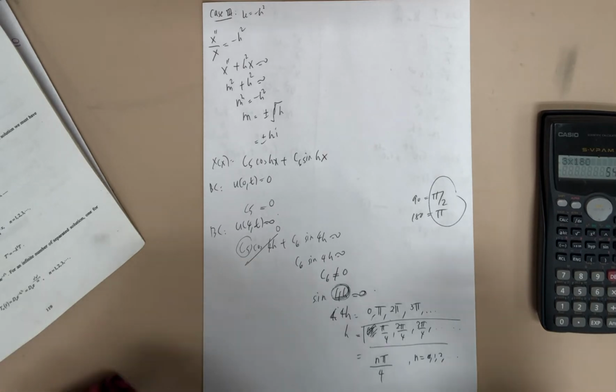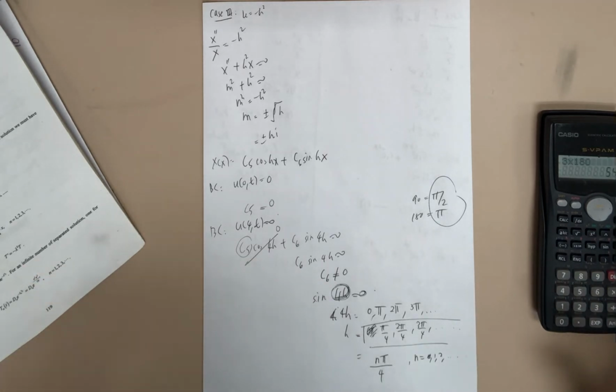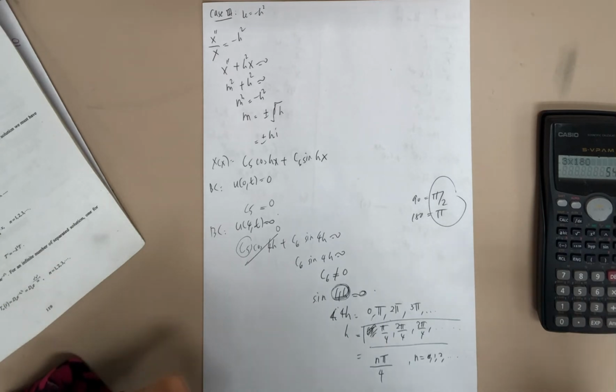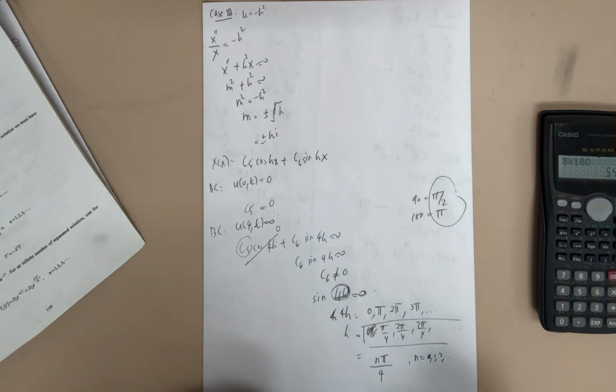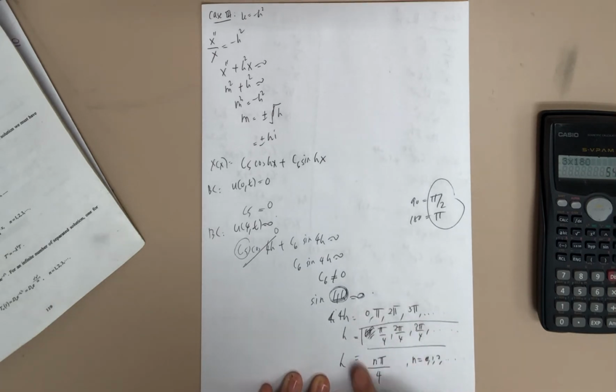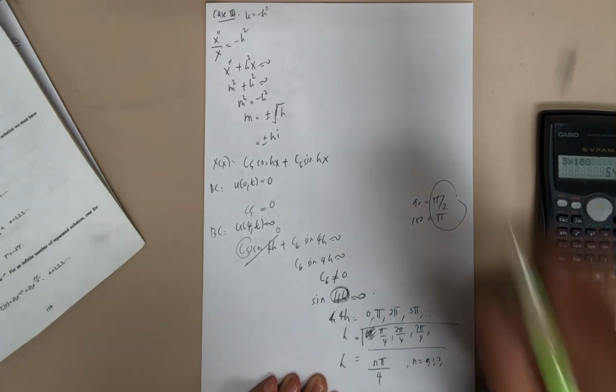But now it's just a number, which means it can be any number. Can be positive, can be negative. Can be even, can be odd. So we just let it be n. Therefore, this is your lambda equation, or lambda value. So what next? Okay, next.